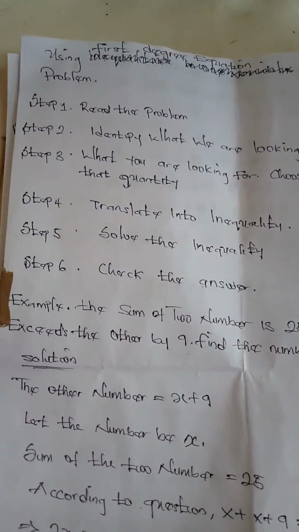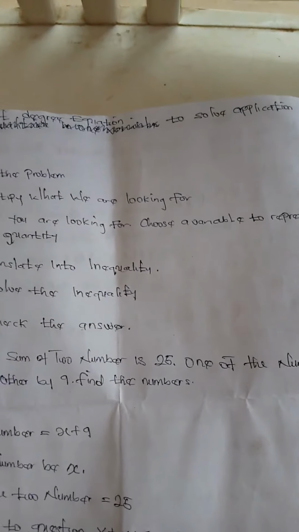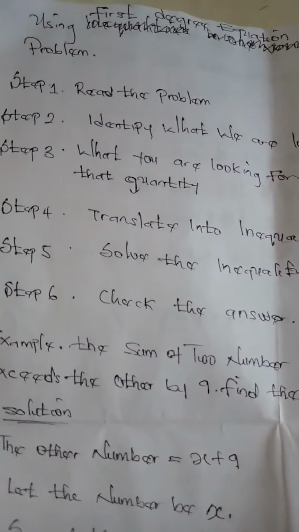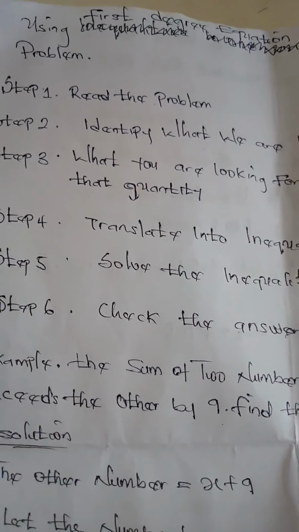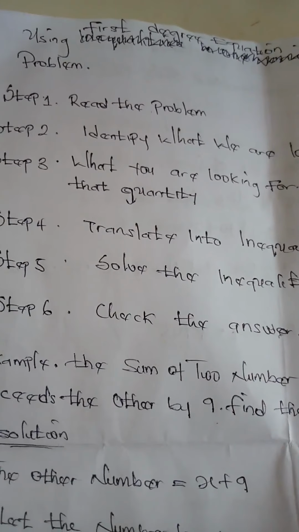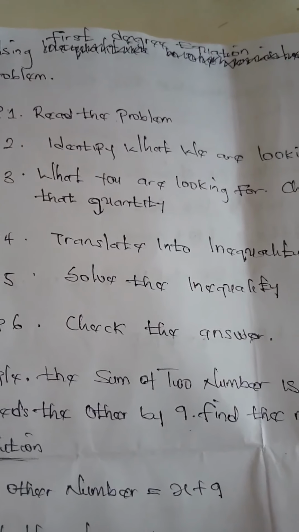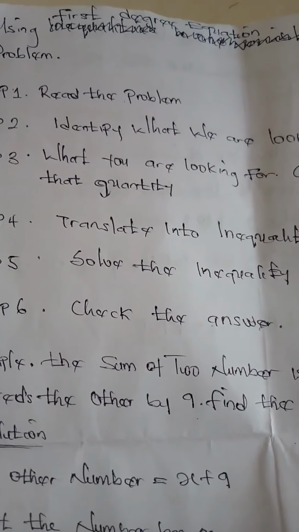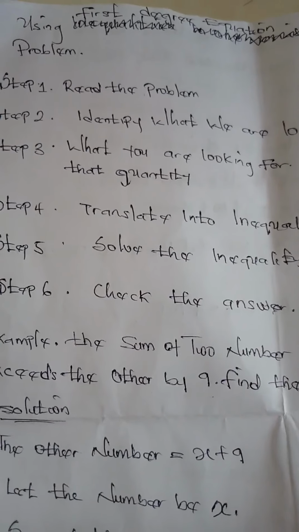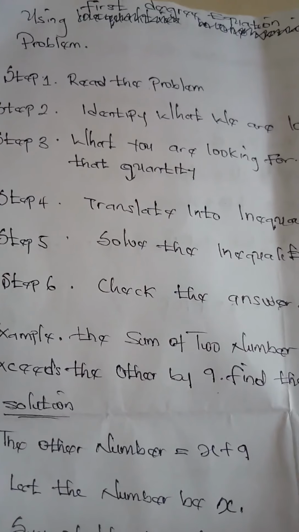Step 3, choose a variable to represent that quantity. Whatever unknown you're looking for, we'll use a letter to represent it, and we'll use x as that unknown variable.